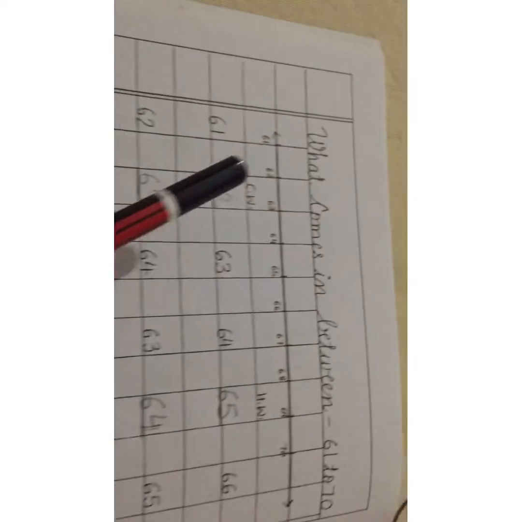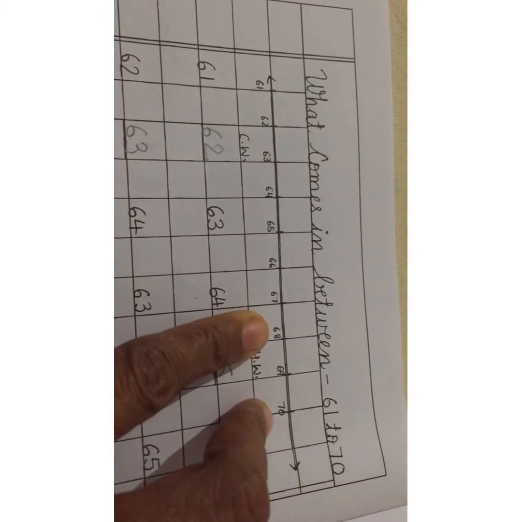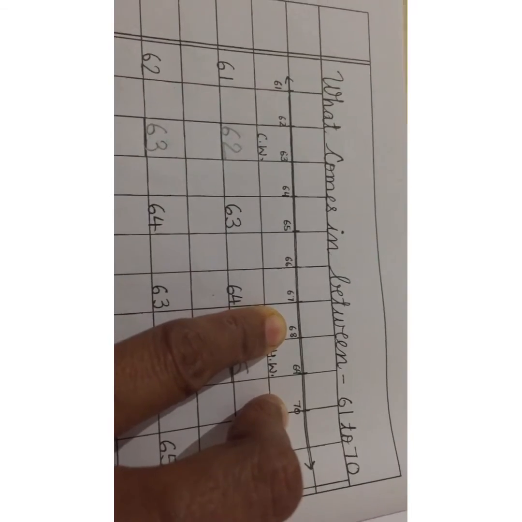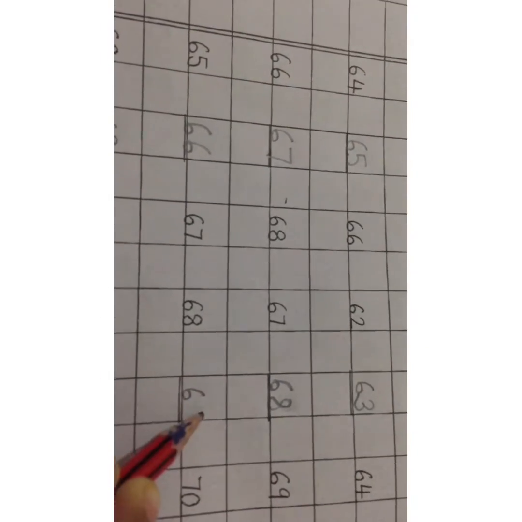This is 70. We'll look for 68. Put our finger on 68 and another finger on 70 and see which number comes in between. 69. We will write 69 here.